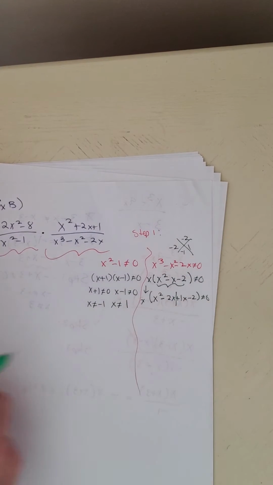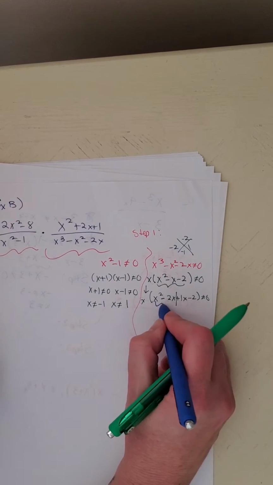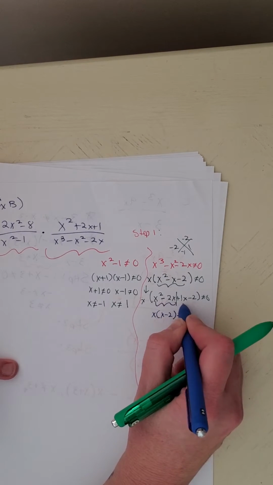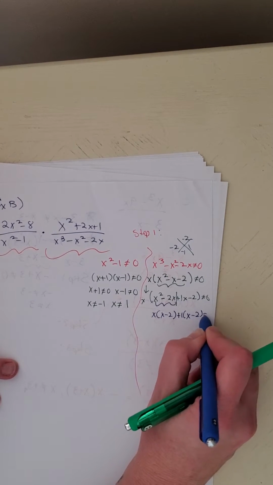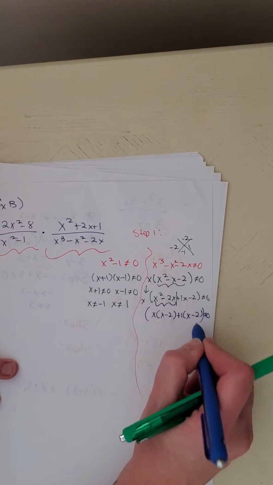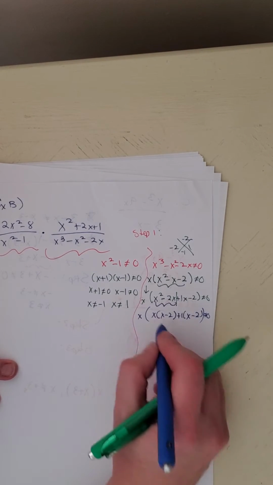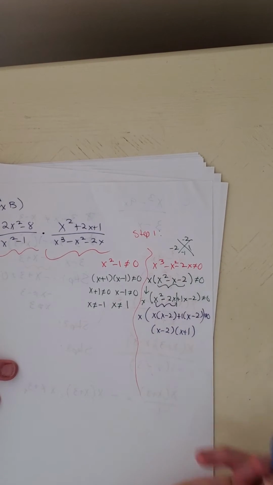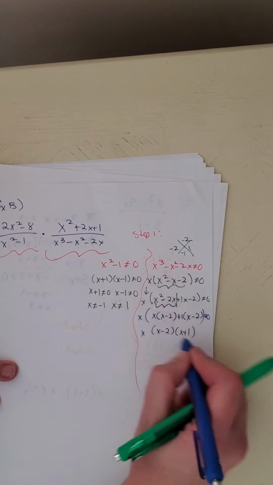Factor by grouping, we're going to take out that GCF. The GCF here is x, that gives me x minus 2. The GCF here is just a 1, that gives me x minus 2. Don't forget to bring down your x. Take out the GCF again. That's x minus 2, x plus 1, and bring down your x.